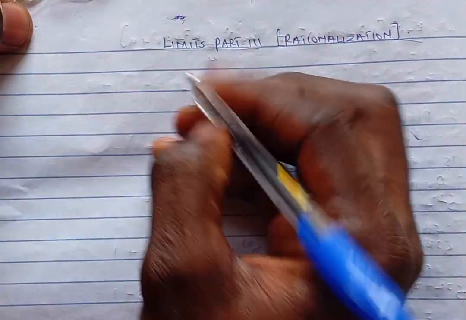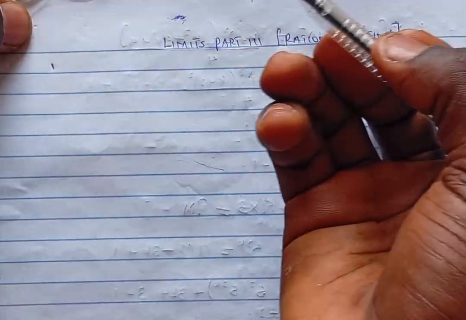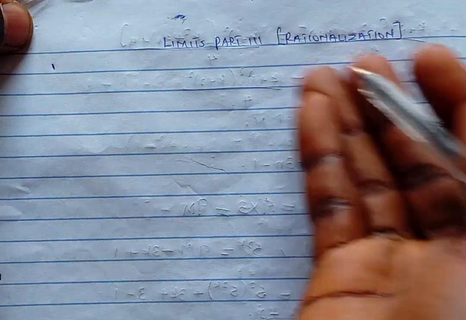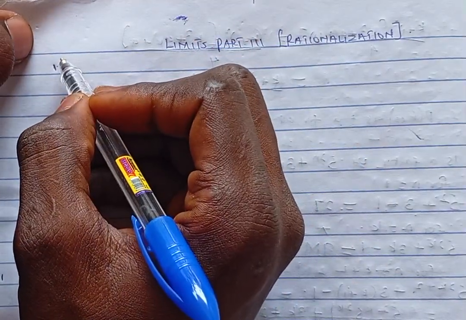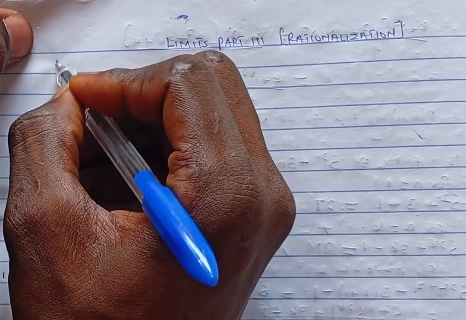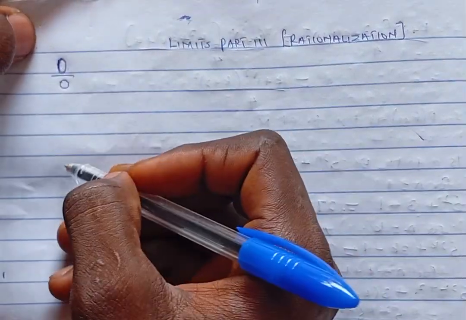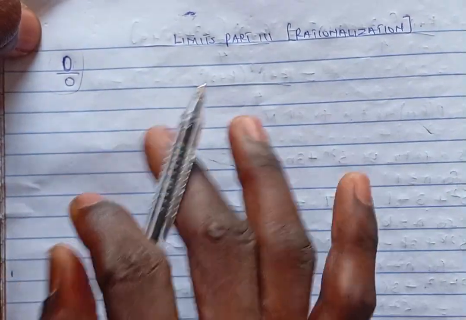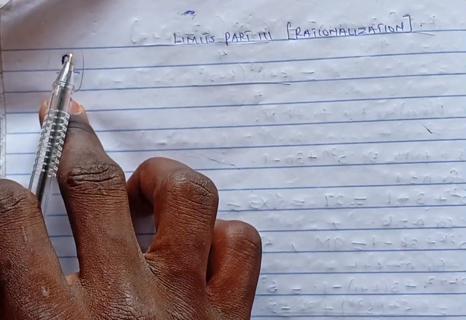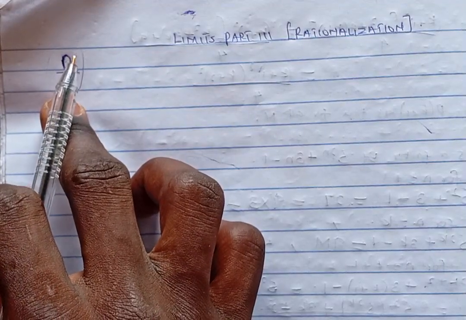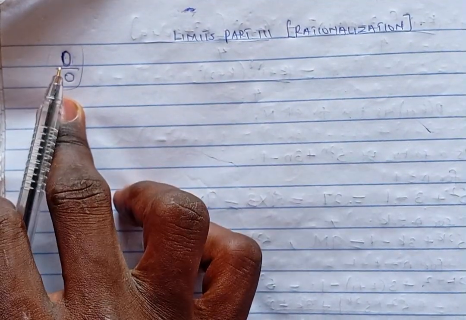Now, before I proceed, I would like to give you some tips that you have to note when solving limits. Assuming we have an indeterminate form, when can you say that a limit is an indeterminate form? Let's say we have 0 over 0. This one is indeterminate. We don't want it. If you get this when you are solving, especially when you use direct substitution, it means that it is indeterminate, so you have to use another method.